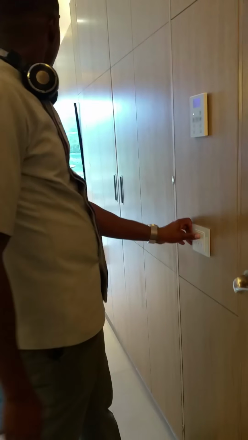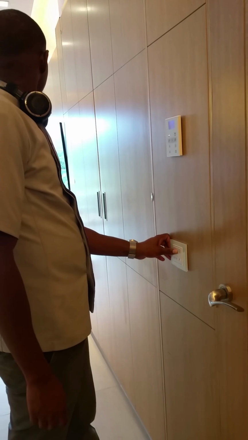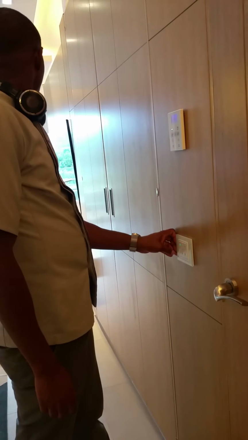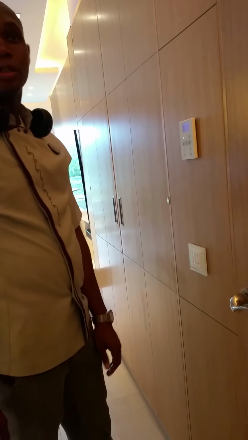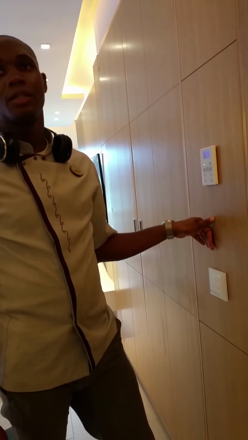Close the drapes so I can explain everything. They weren't working good. You only have to press it one time? You have to hold it for 3 seconds. 3 seconds. Yeah. Okay.